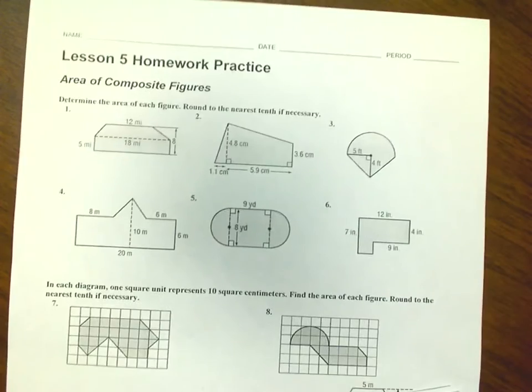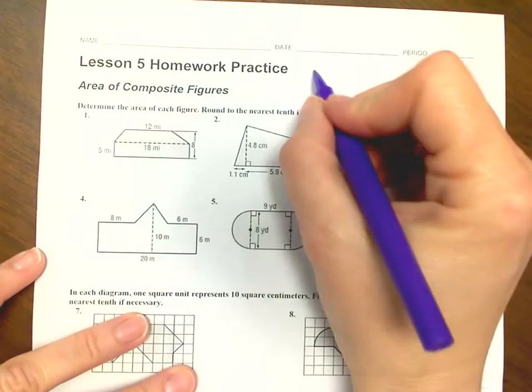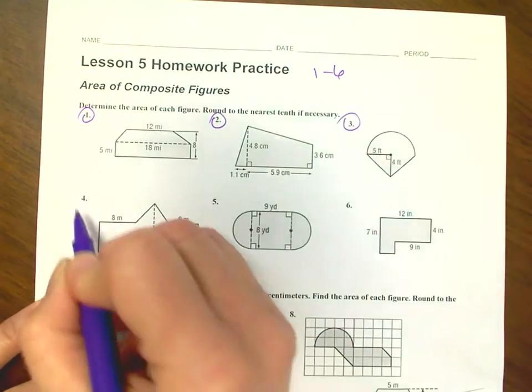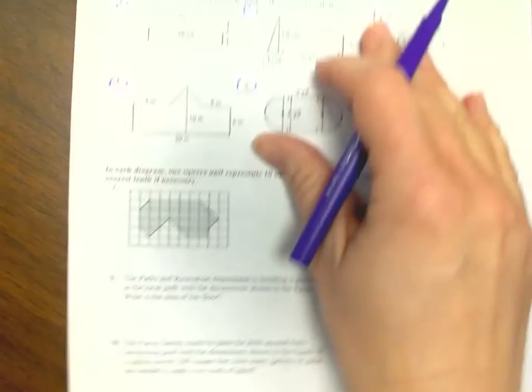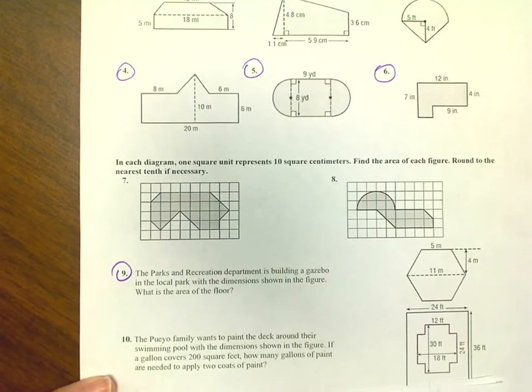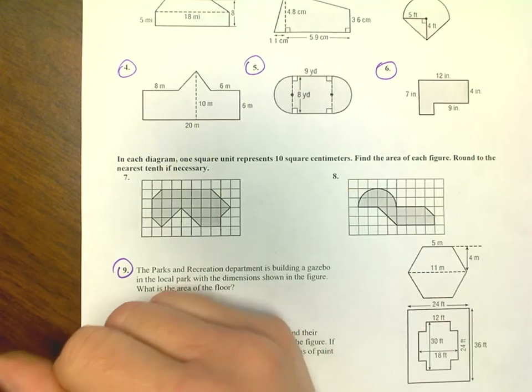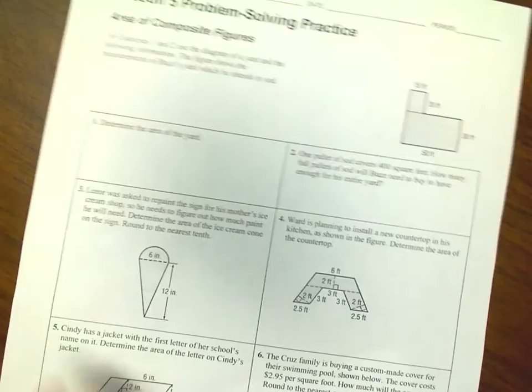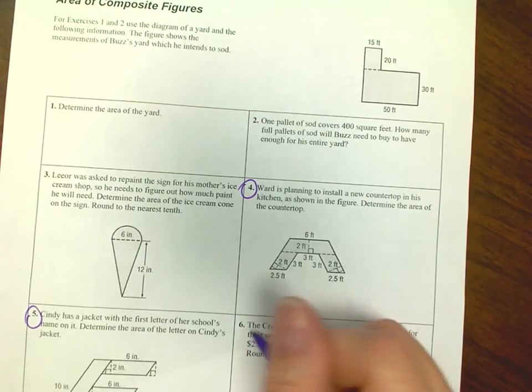And let's look at your homework. We're going to do 1 through 6. So 1, 2, 3, 4, 5, 6. 9. 10 is bonus. And then you're going to do 3 on the back. 4, 5, 6.